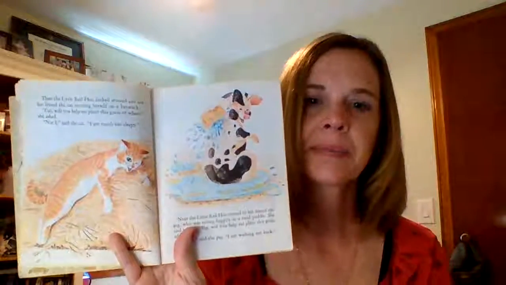Then the little red hen looked around and saw her friend the cat sunning herself on the haystack. "Cat, will you help me plant this grain of wheat?" she asked. "Not I," said the cat. "I am much too sleepy." Next, the little red hen turned to her friend the pig, who was sitting happily in the mud puddle. She said to him, "Pig, will you help me plant this grain of wheat?" "Not I," said the pig. "I am washing my back."